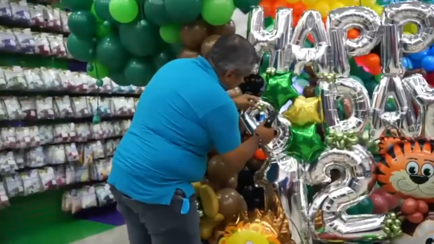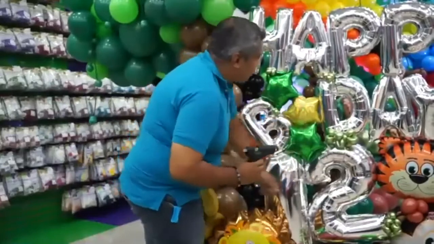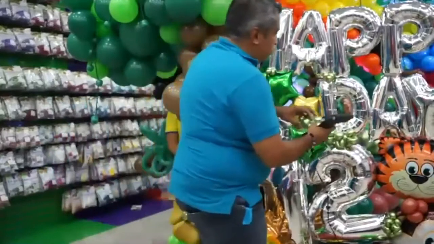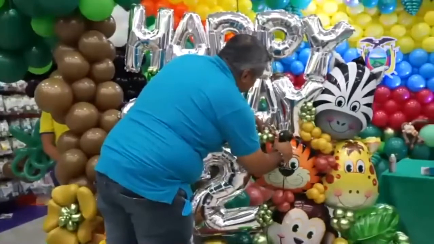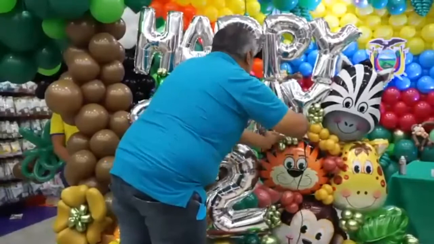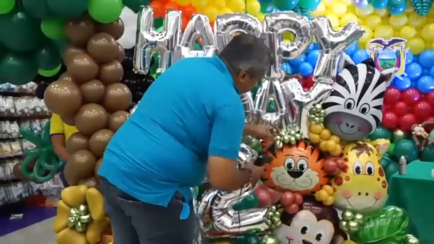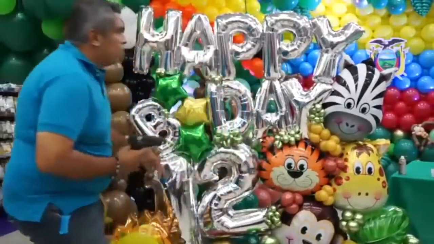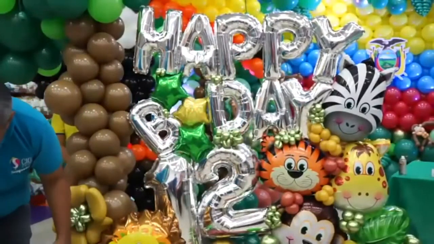He's going to cover the spaces between the letter P and the other letter P with some latex balloons. He's going to use small bubbles and pinch twists with the 260 Reflex. These are just bubbles that I transform into pinch twists, and I cut and wrap it around.